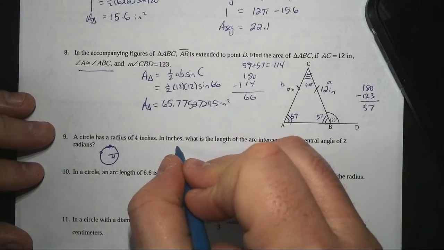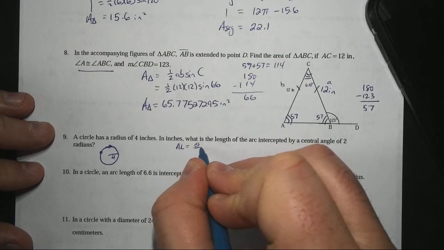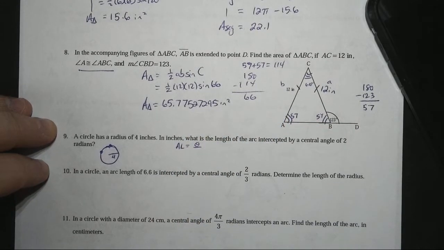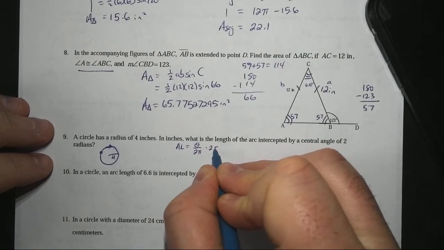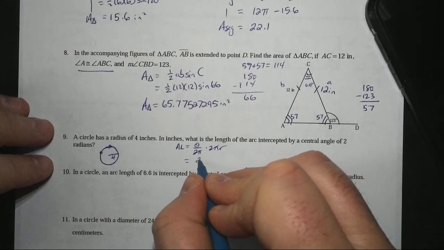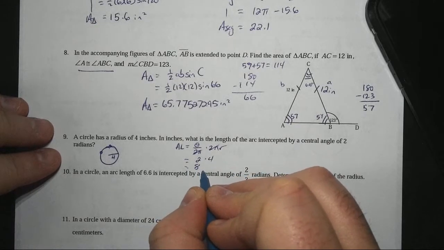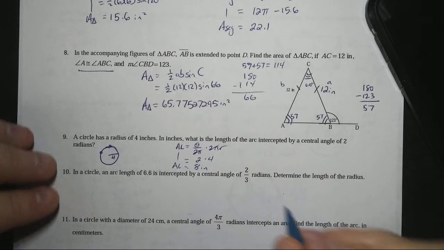And if we use our formula, the arc length is equal to the angle, we'll call theta, over 2 pi times 2 pi r. The 2 pi's cancel, so it's just theta times r. The angle is 2, the radius is 4, and the answer is just 8 inches. That's our arc length. You're done.